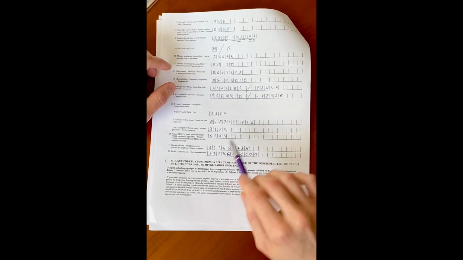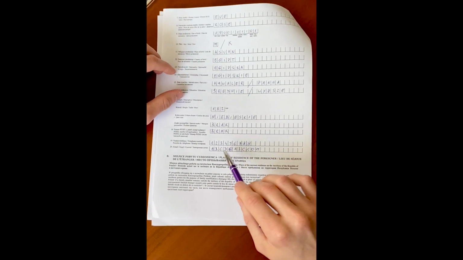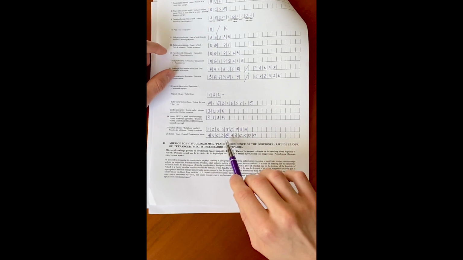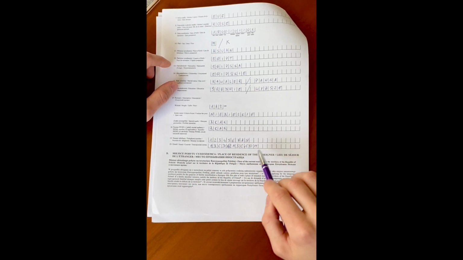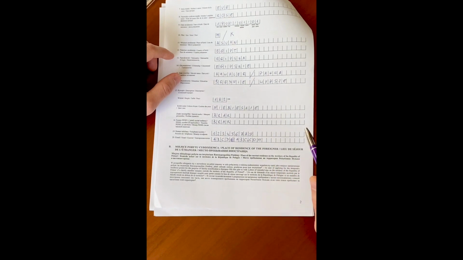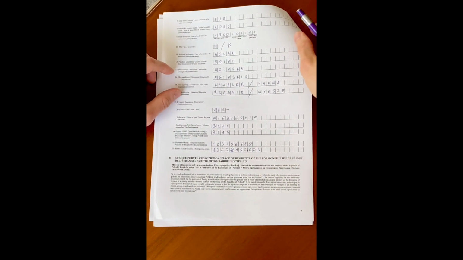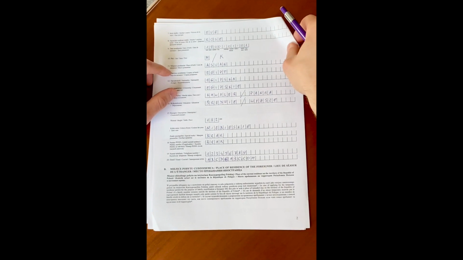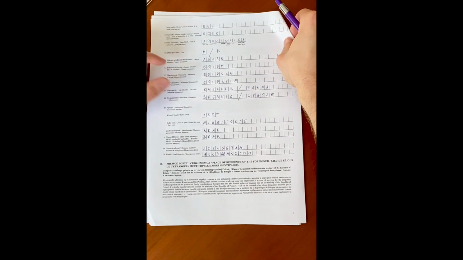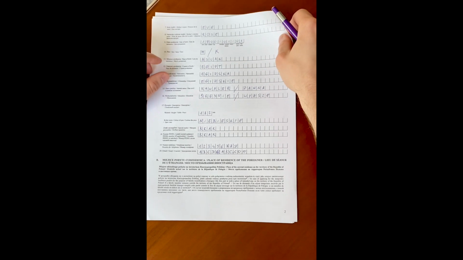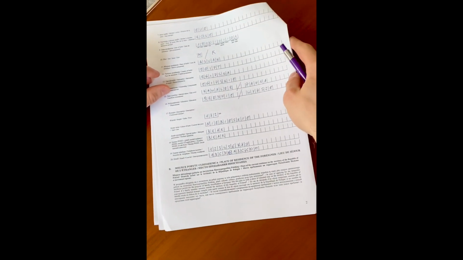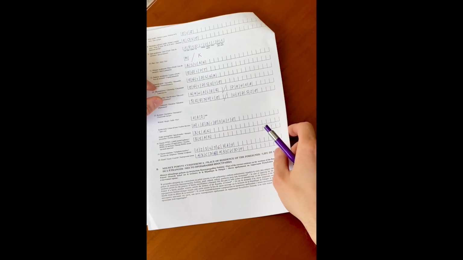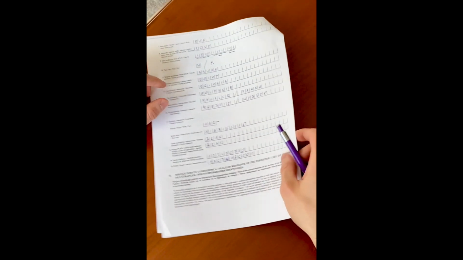But at the time of submitting your form, it's not requested. Then there's a place for your phone number and your email address. Make sure that this is correct in your case, because the department may try to reach out to you or contact you in some important issues related to your application form. So make sure that all of the data that you provide here is correct.